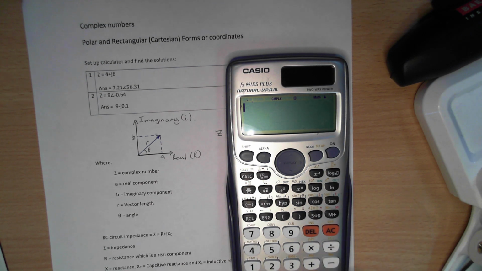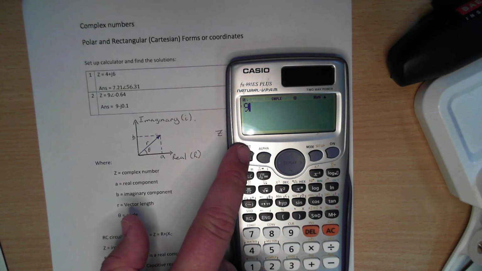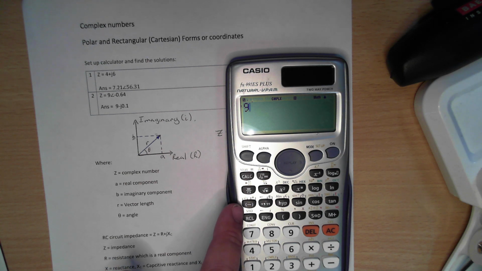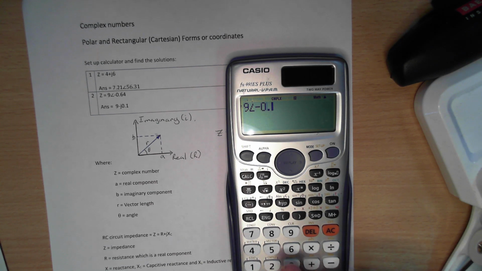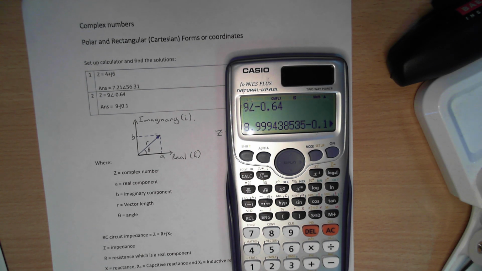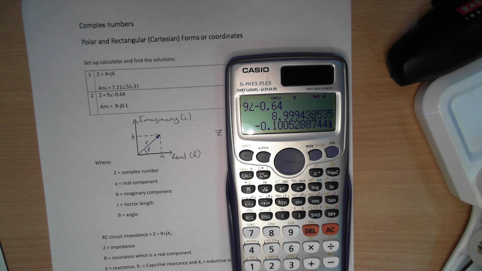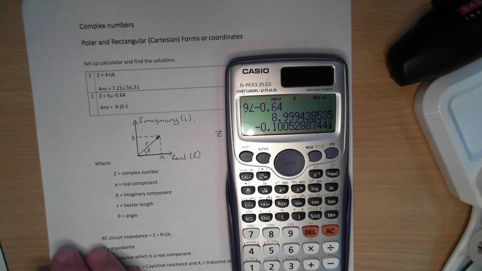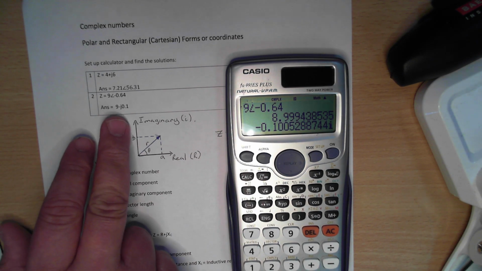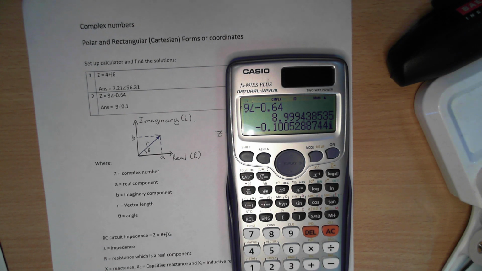Going the other way, if I take this problem here, we've got 9 and then the angle is shift and it's like a minus in the bracket, but it's got the angle symbol above it. And then if I choose minus 0.64 and then hit equals, it's given me this big long number, and I can scroll across, or I can hit the S to D button again and that will display it all. So I'm looking for an answer of 9 minus j 0.1. That's how to switch from polar to rectangular and back again.